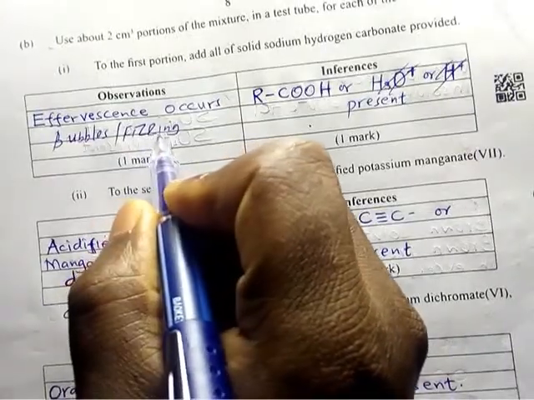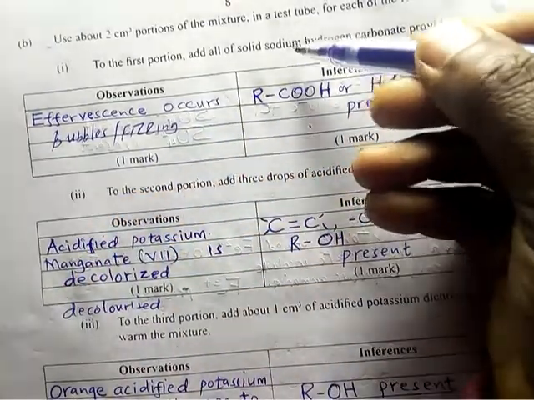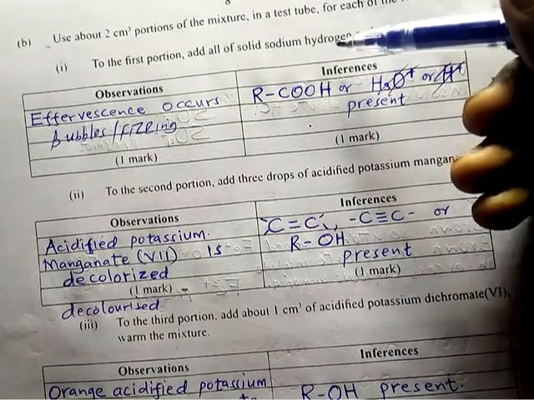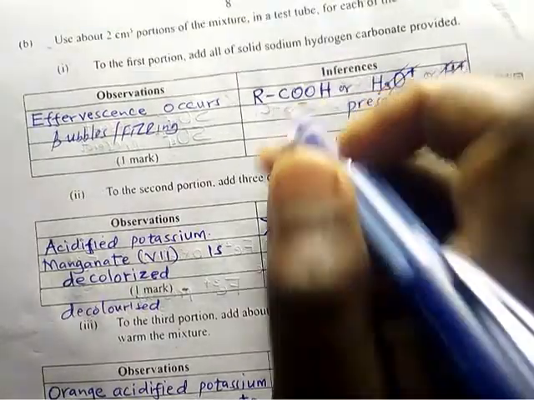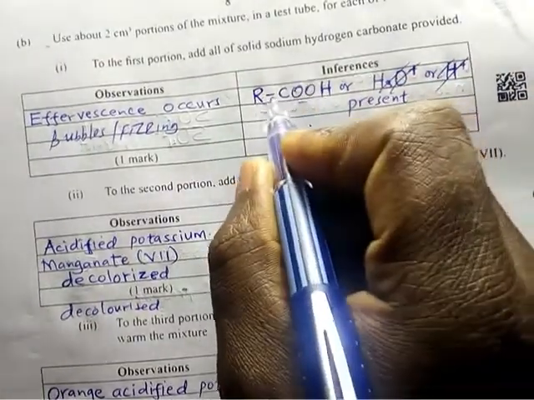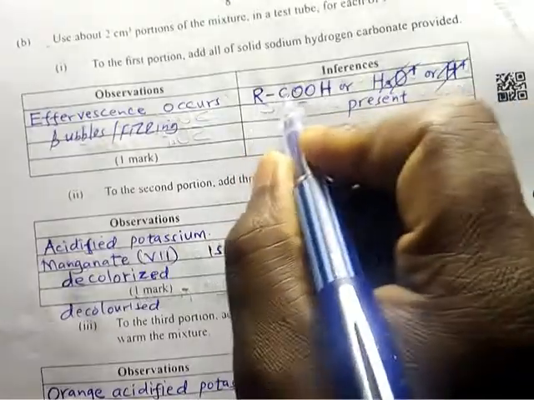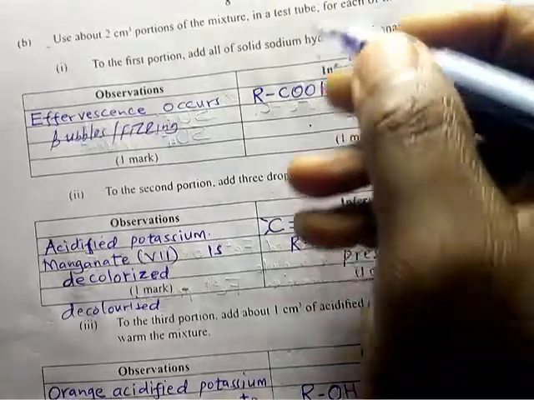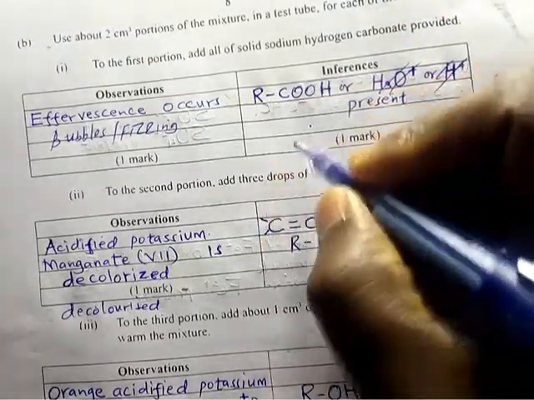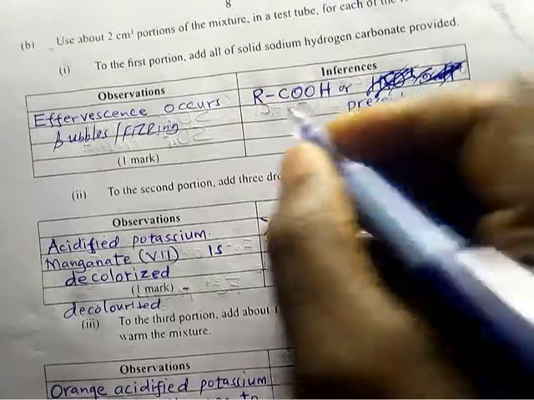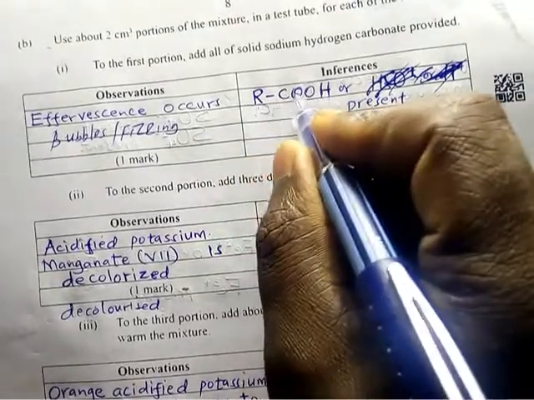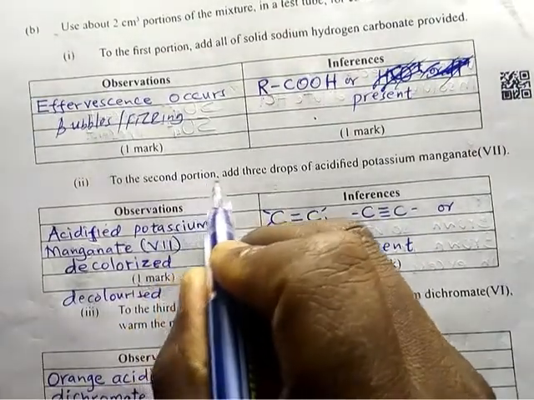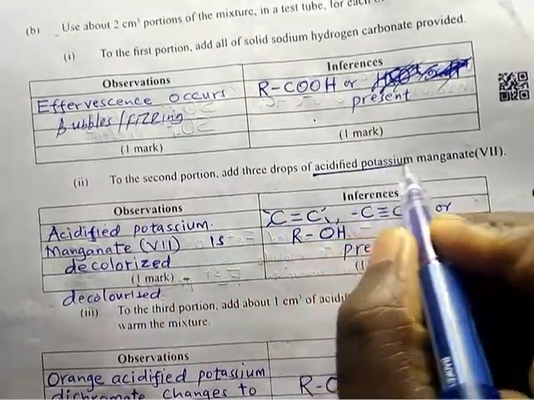Whenever fizzing occurs, it means the sodium hydrogen carbonate has reacted with an organic acid, and we represent organic acids by R-COOH, like ethanoic acid, propanoic acid. Because we are in organic chemistry, let us just use this. So you write R-COOH present.